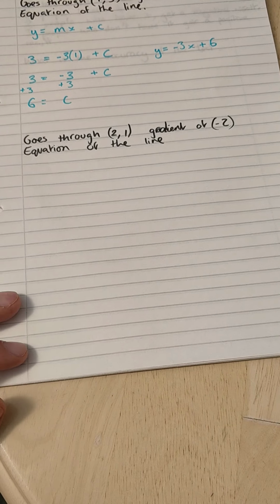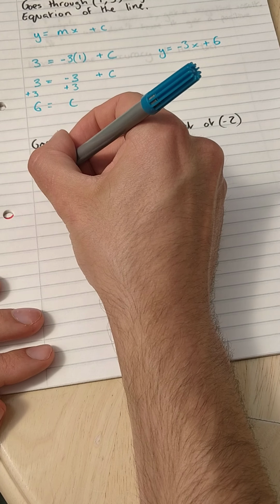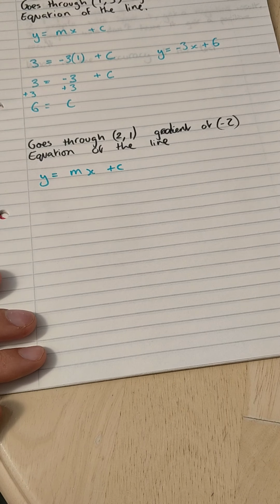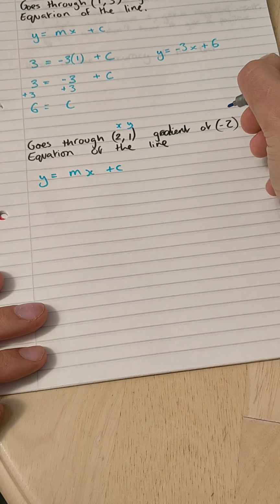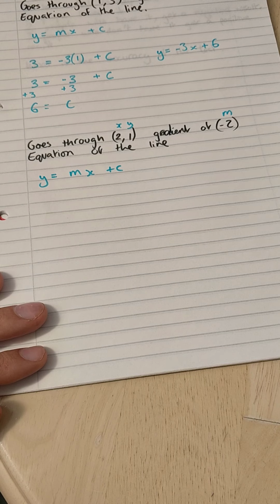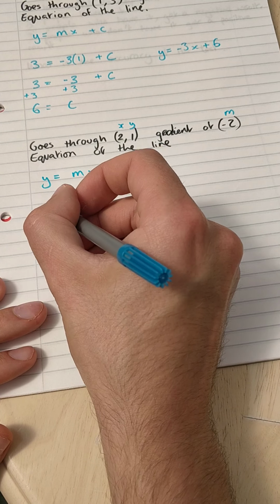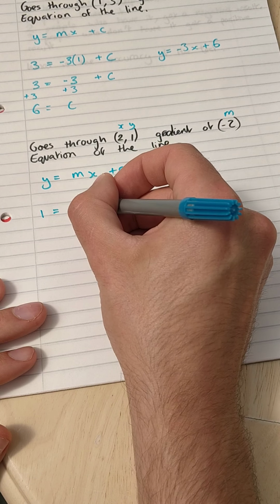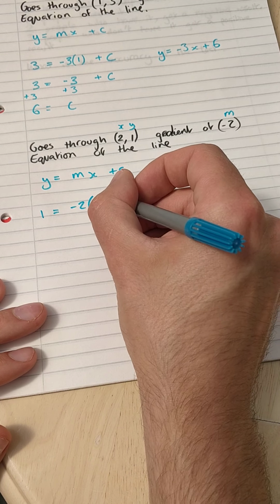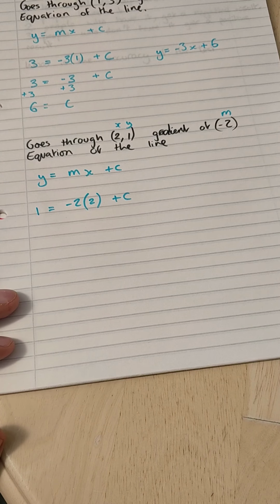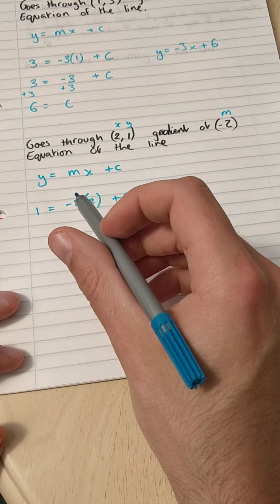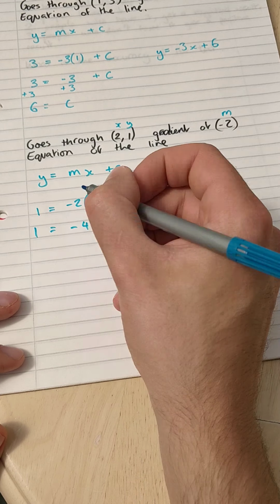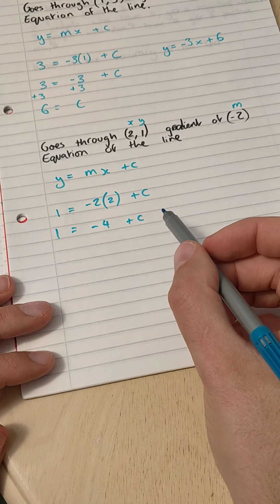Now what I'll do is another example of this. Starting from the same position, we want to get it in the form of y = mx + c. That's my x, that's my y, that's my m. Here, my y is 1, my m is -2, my x is 2, plus c. Now -2 times 2 is -4. So 1 is equal to -4 plus c.